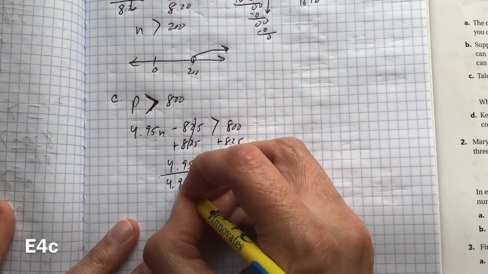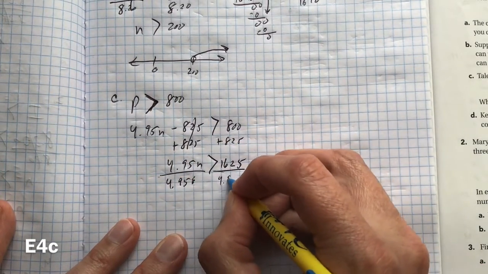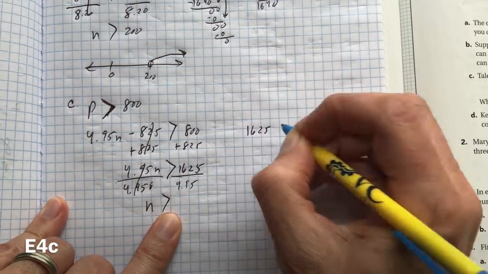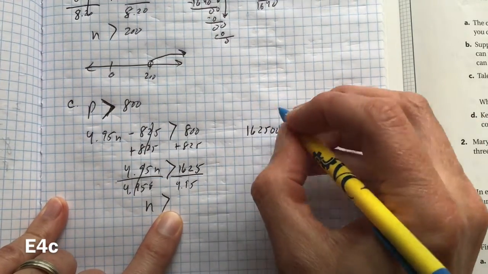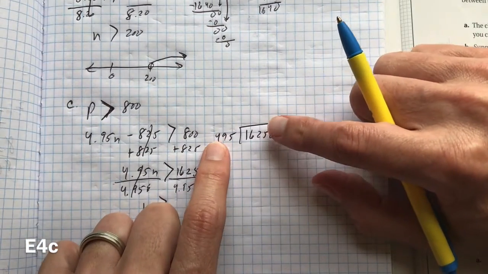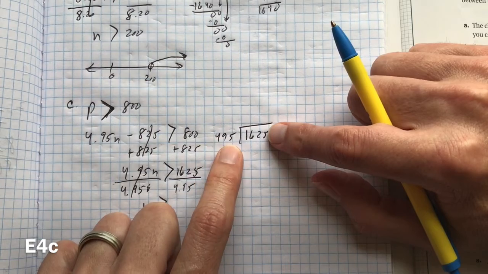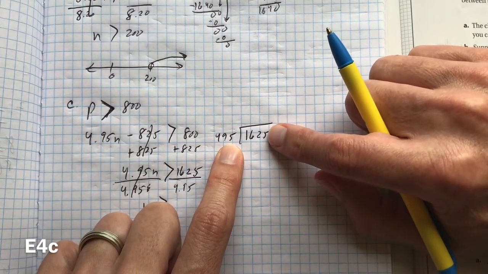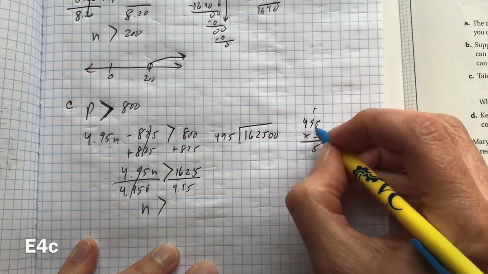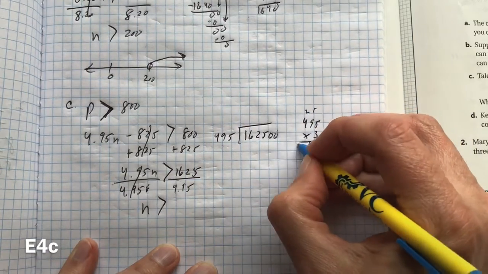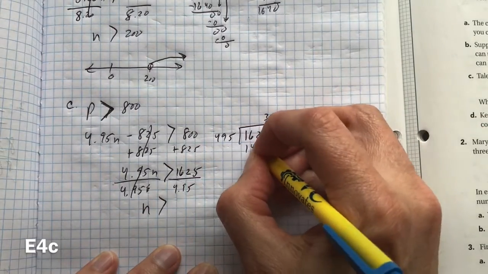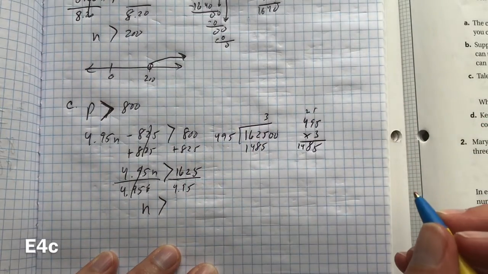So 4.95 divided by 4.95 on both sides. So n is going to be greater than, so here we go, let's put it up here, 1,625 with 2 zeros for our swoops. All right, so if it was a 400, it would go into that 4 times. This is almost 500, so I believe it's probably going to go in, let's try 3 times. So 495 times 3, going to be 1,485. Hope I'm doing that right.